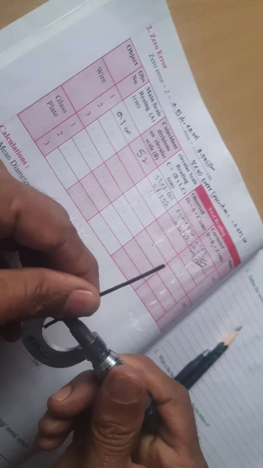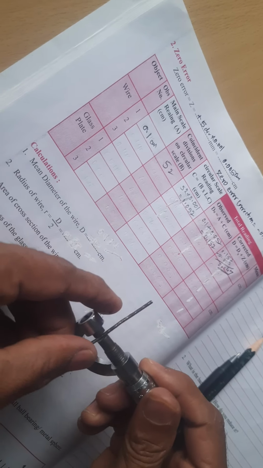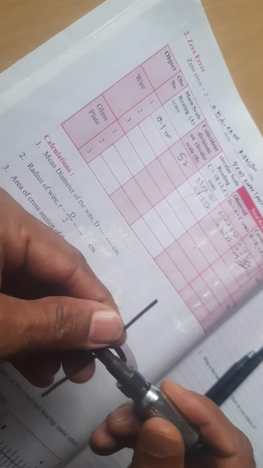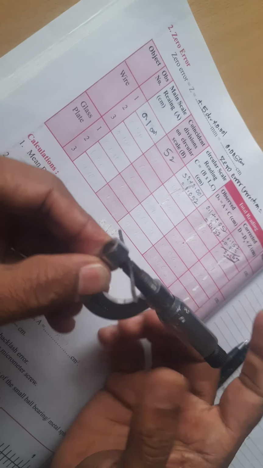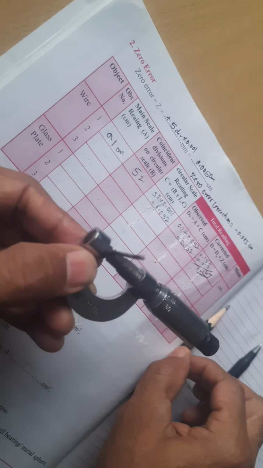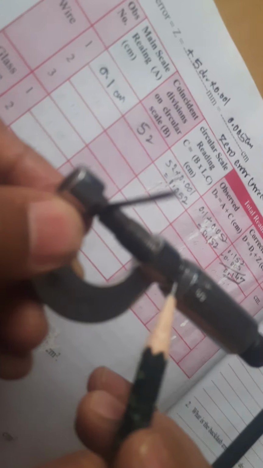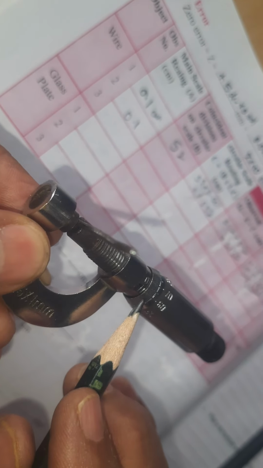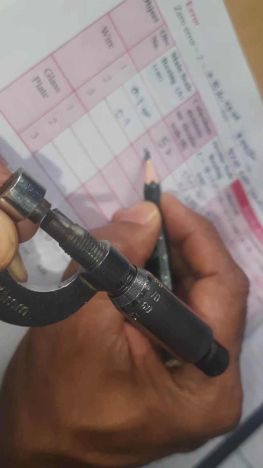Okay, now change the position of the object to another position here, because if the wire is not uniform, then the reading may be different. Again measure the reading here. The main scale reading is again 0.1. Circular scale reading is here 59.